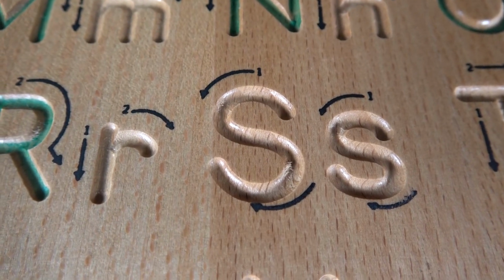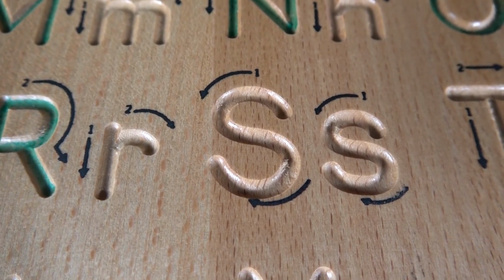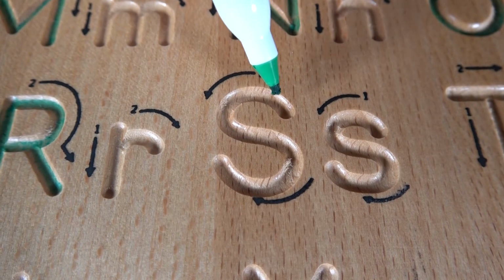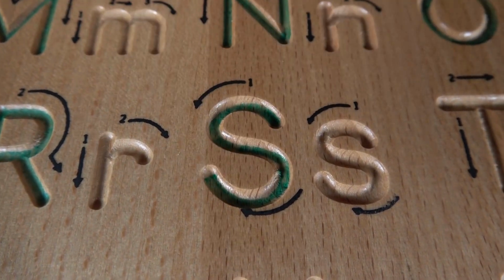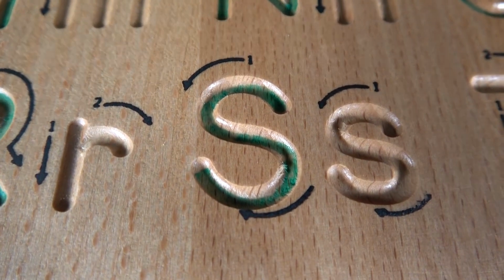Now it's time to write the uppercase letter S. We'll start right here. That is uppercase letter S.